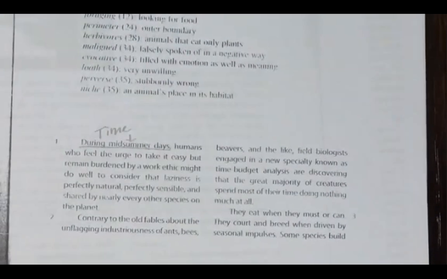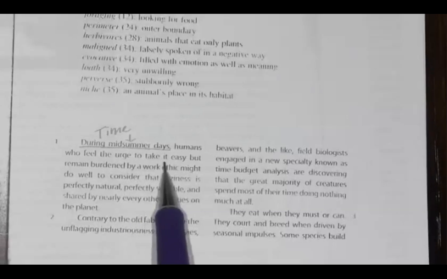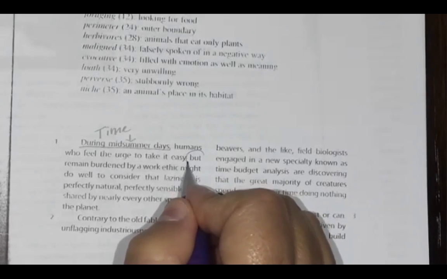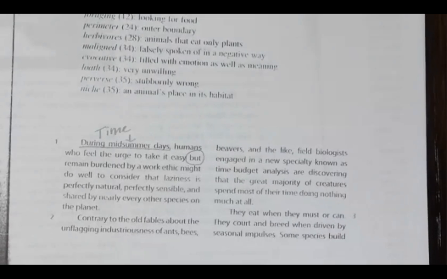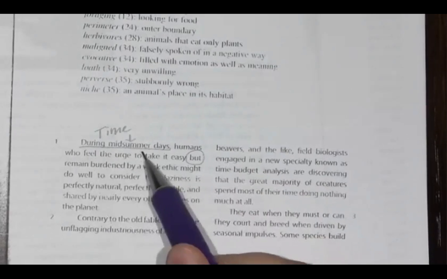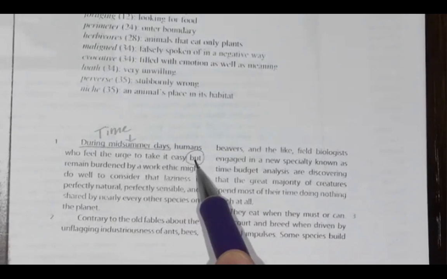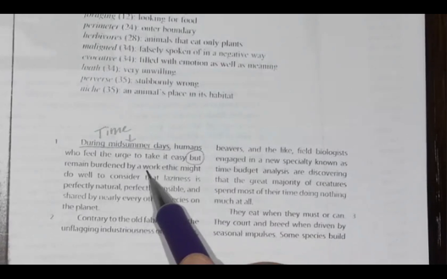During midsummer days, humans who feel the urge to take it easy, and I'm just going to be circling transitions. This is a good strategy to just circle the transitions that you see, because then that will help you determine what patterns of organization are being used.